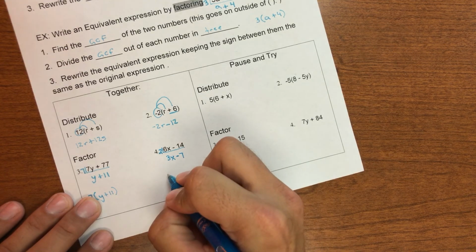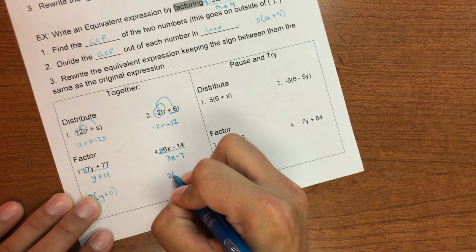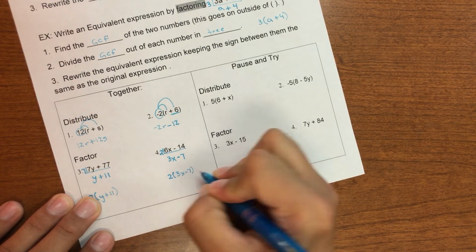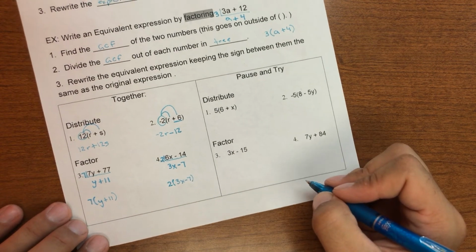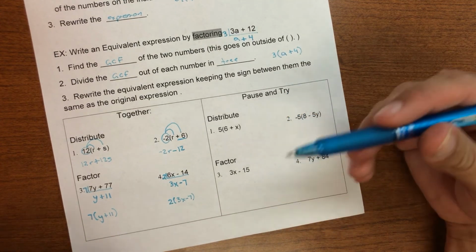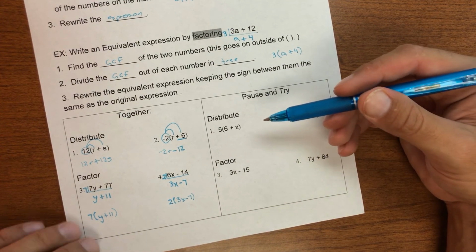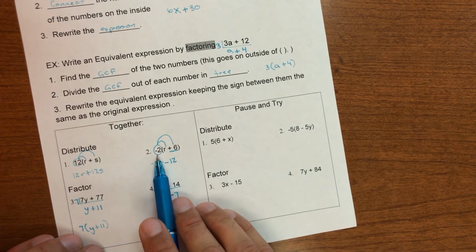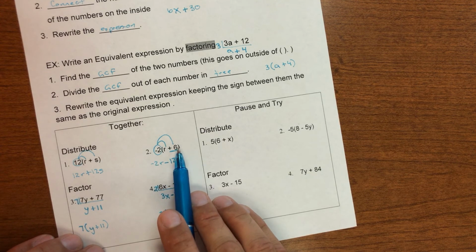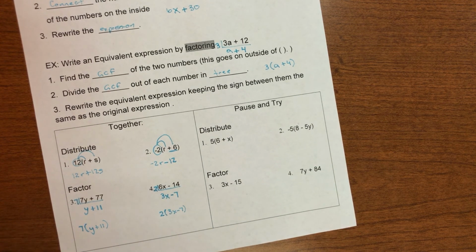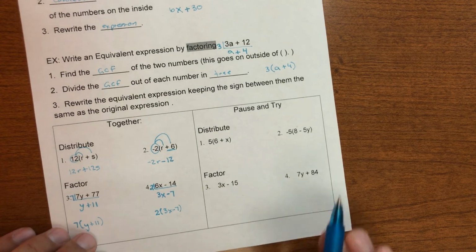So when I rewrite it, the 2 goes on the outside, parenthesis, 3x minus 7 goes on the inside. Okay? So be careful with the signs. That's the biggest thing this year. This is nothing new. You've done this before. You did it in 6th grade. The only difference is, like in example number 2, this year you might have to distribute a negative number, or you might have to factor out and have some negatives left over. So just be careful with those negative signs.